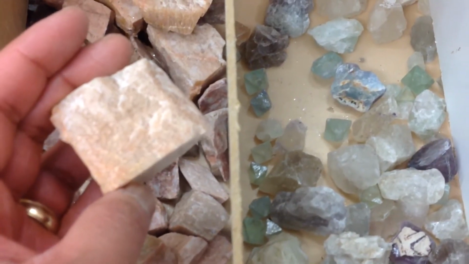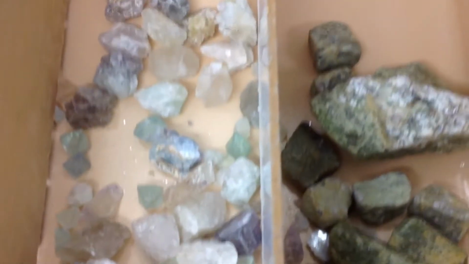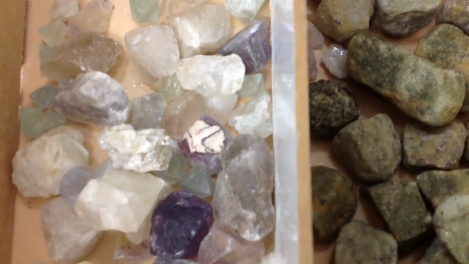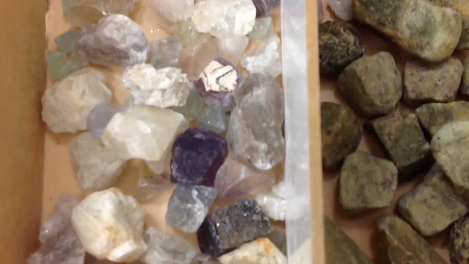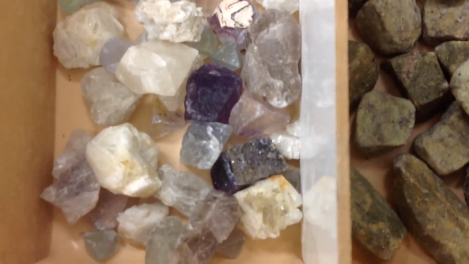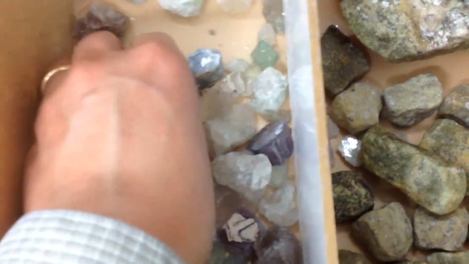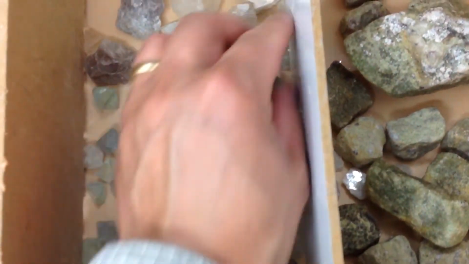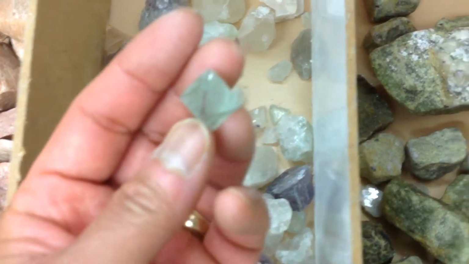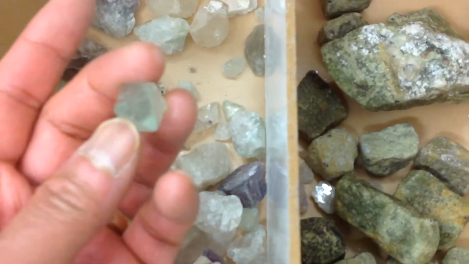It's a good representation of the samples. Number 3, that's what it looks like. Some of them have these crystal faces like that.